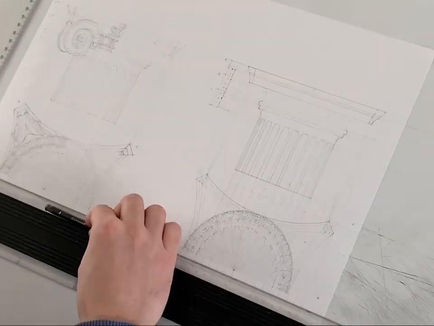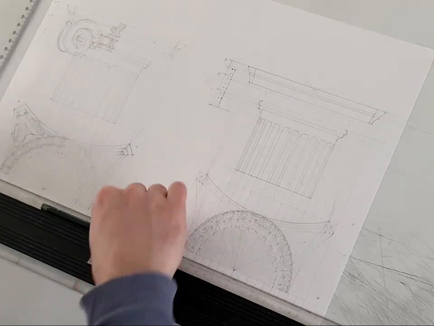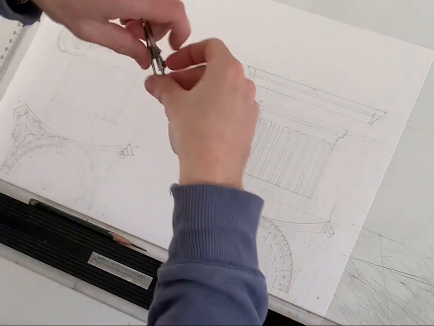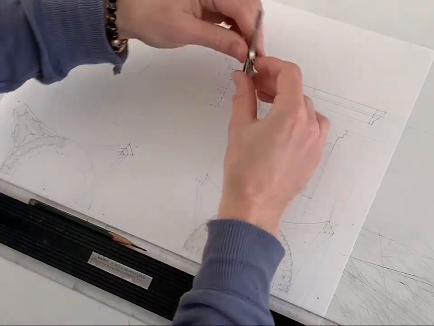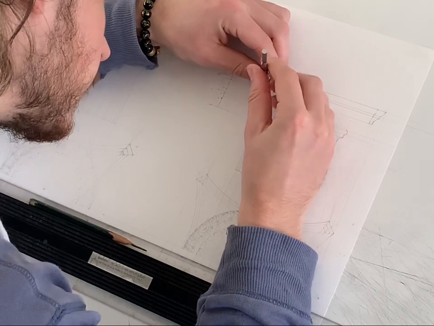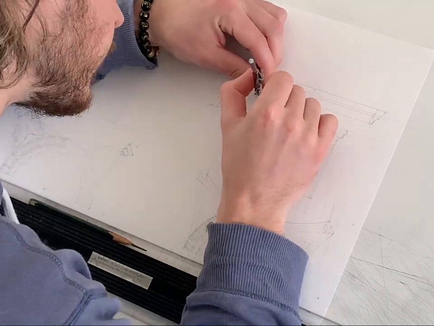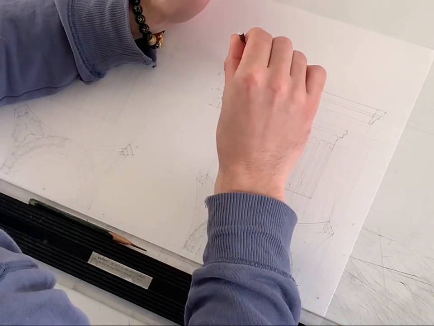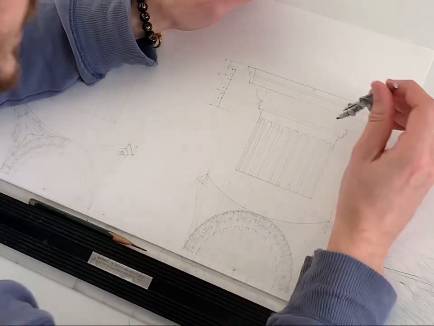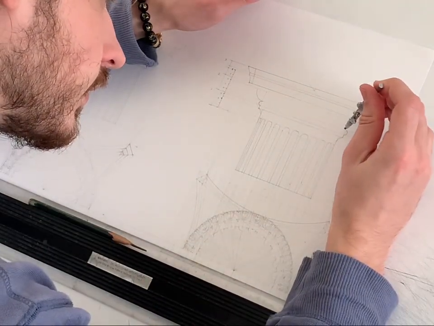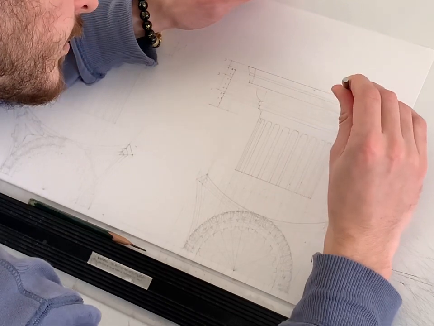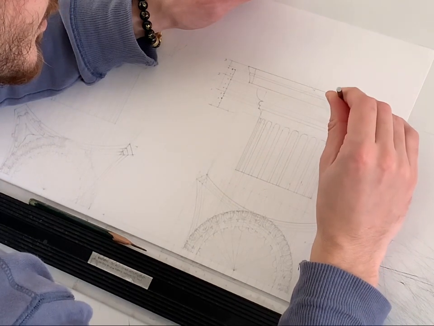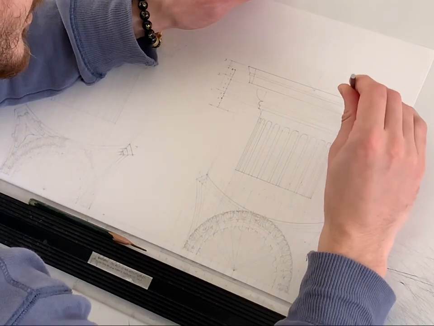Okay, and then the point here and here, you're going to use a compass. So I'm going to use my small one. And I'm going to inscribe an arc from those points like that. I'm going to do the exact same thing here. There we go.